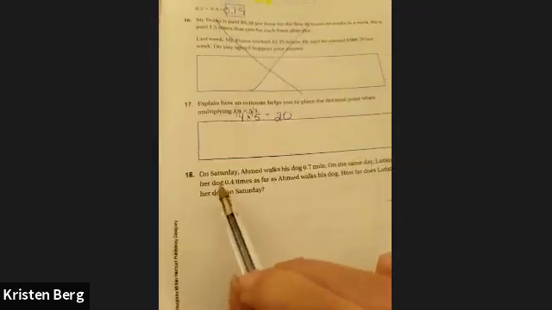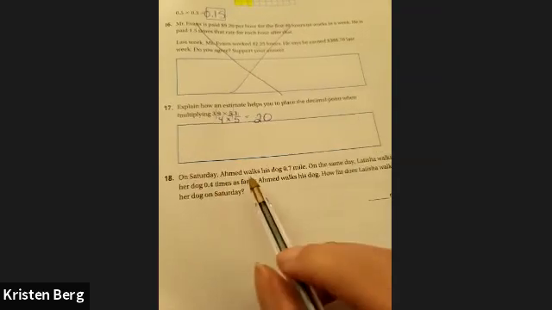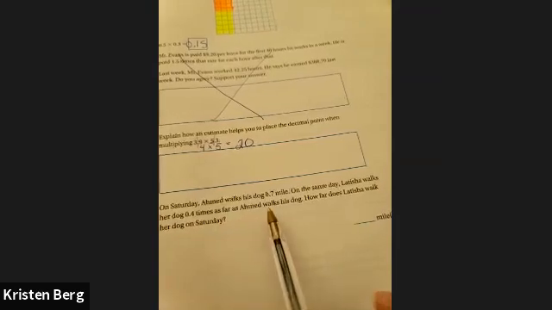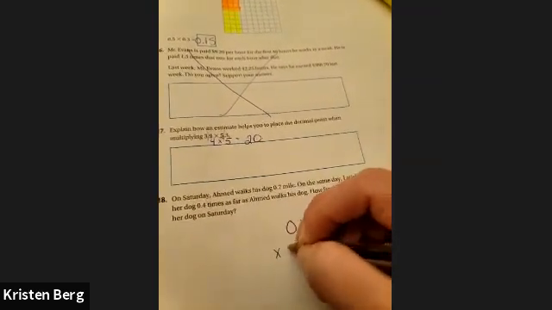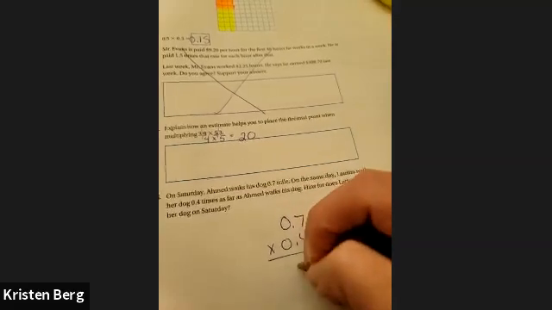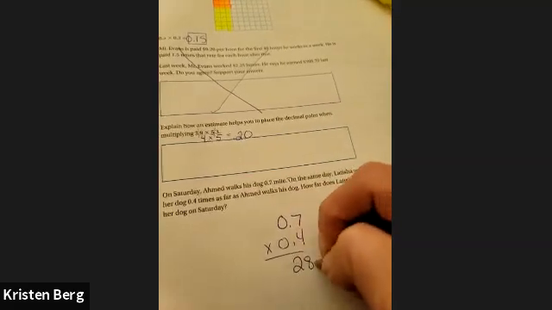All right, real quick, on Saturday, so here, if you did this, that would be 28, and you move it in 2 places.